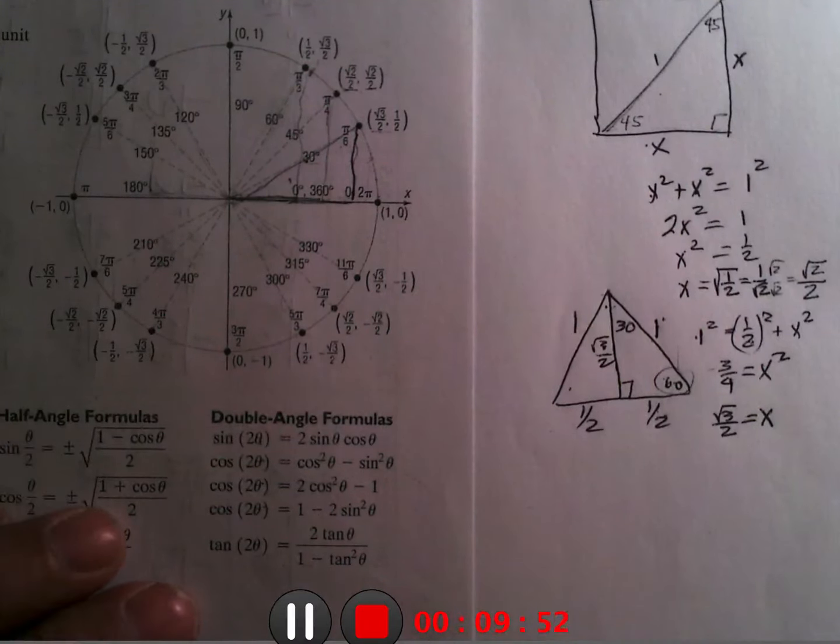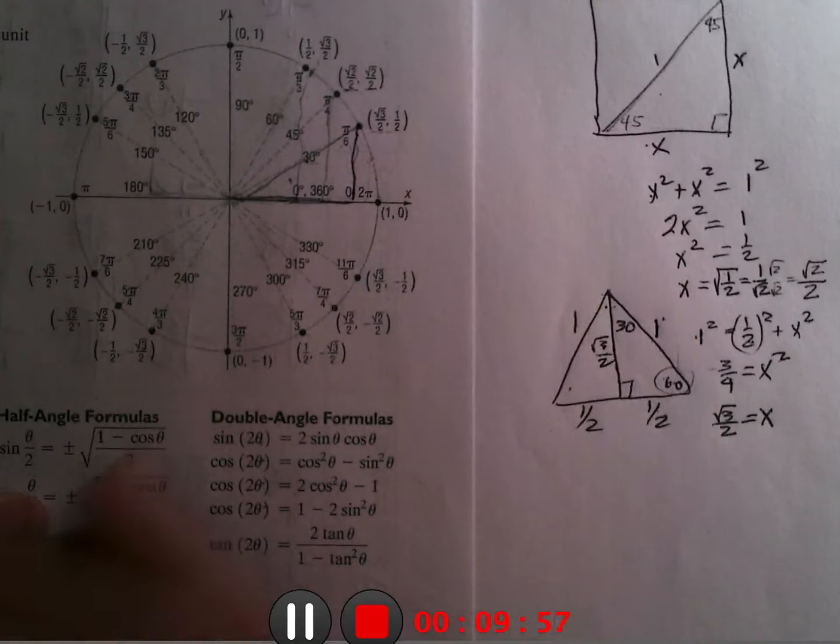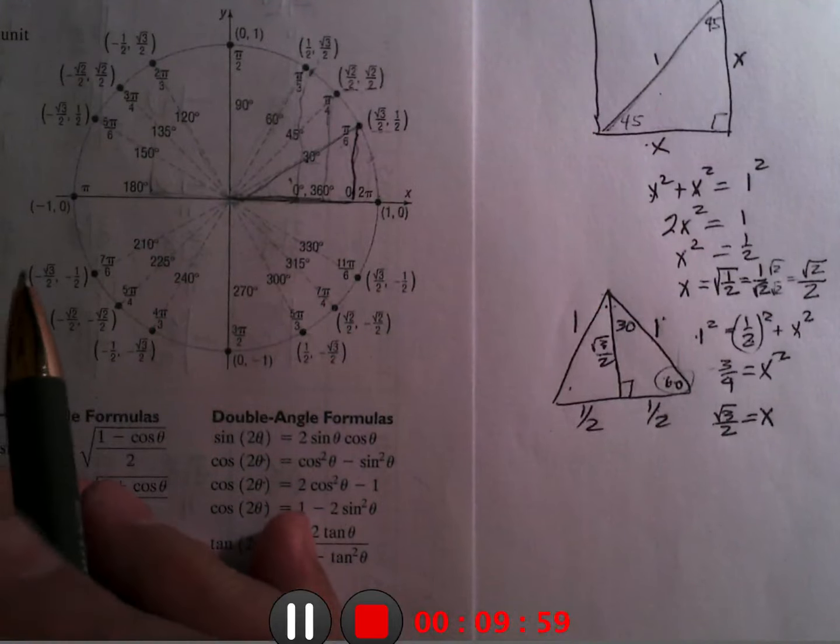Okay, so now we know where these numbers come from. And I told you the ancients made tables of these.